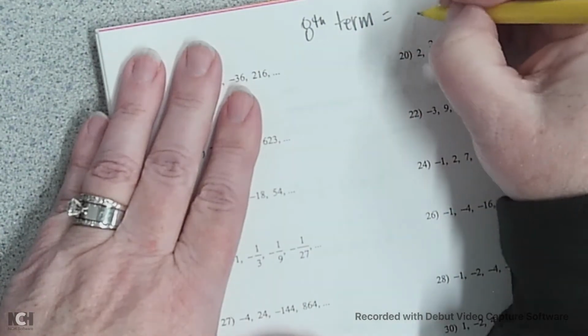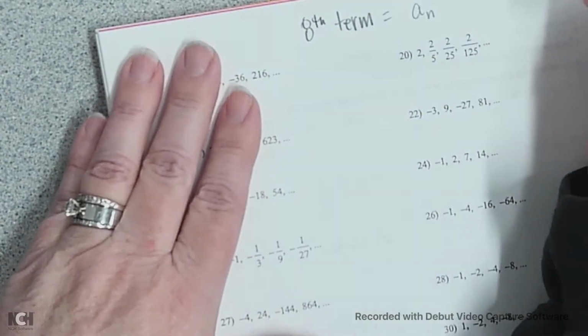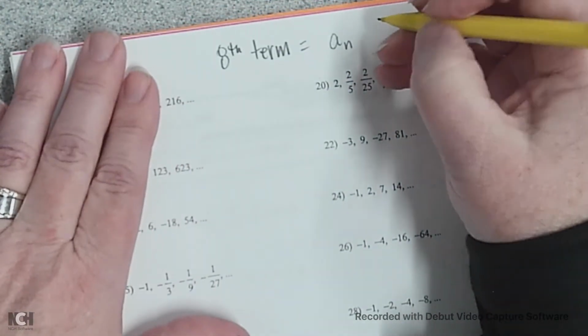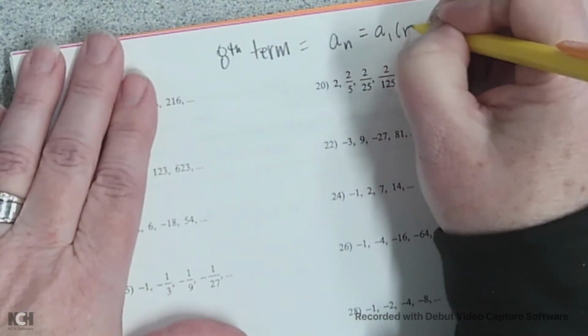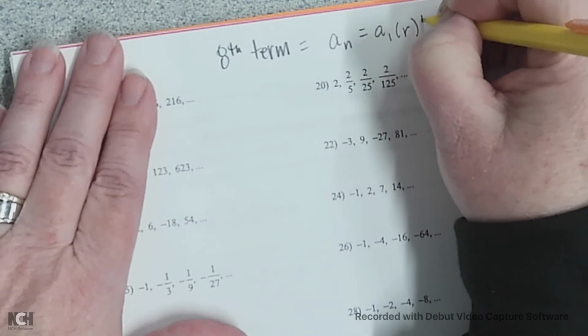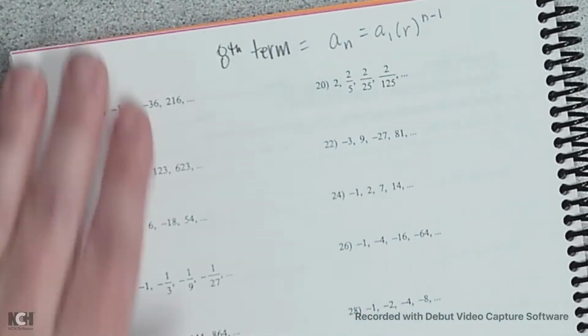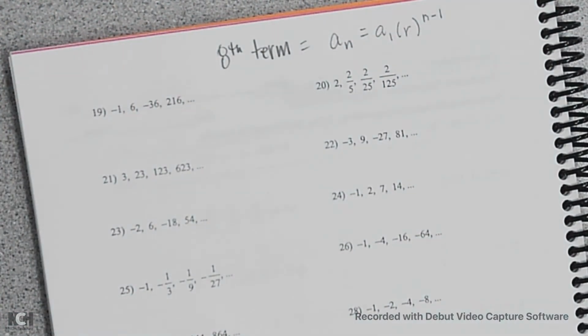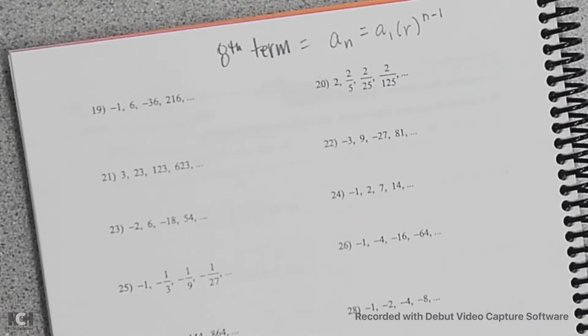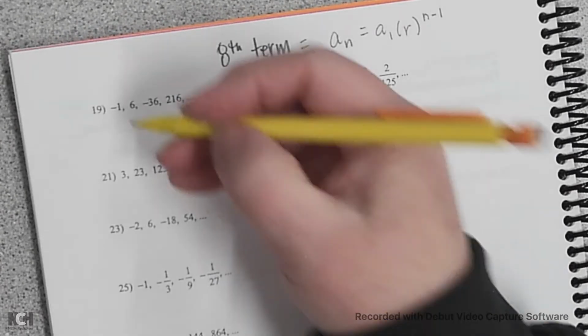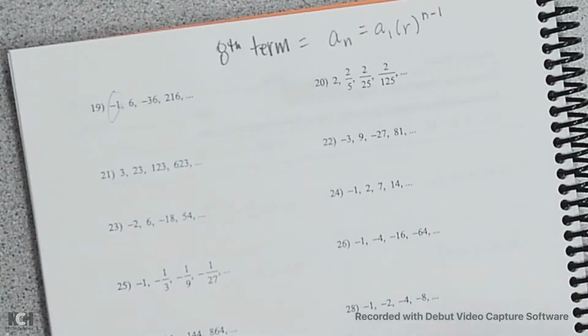Remember, our formula is a sub n equals a sub 1 times my ratio to the exponent n minus 1. Remember, the ratio is your common difference, and this is my first term. So let's plug these in.